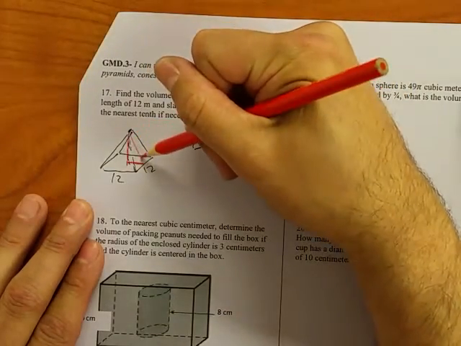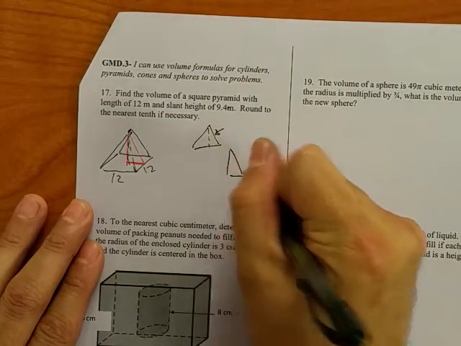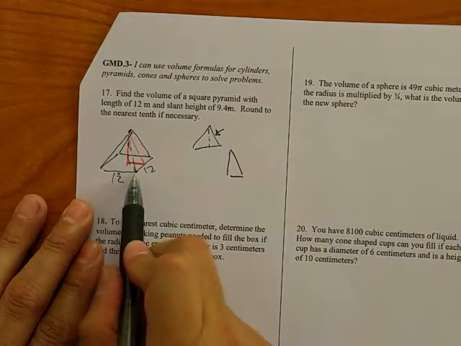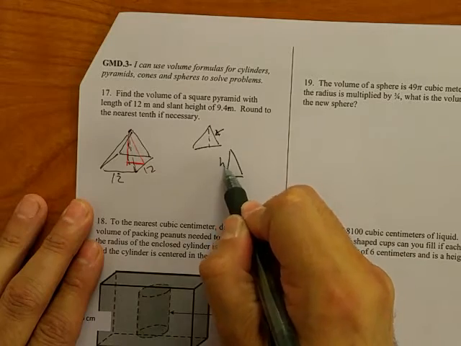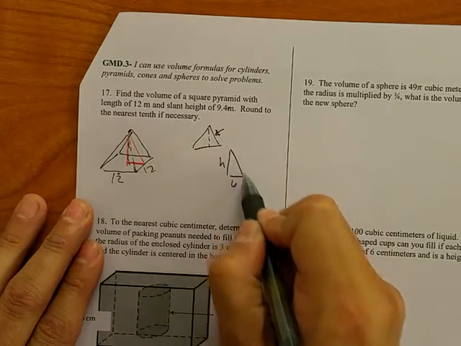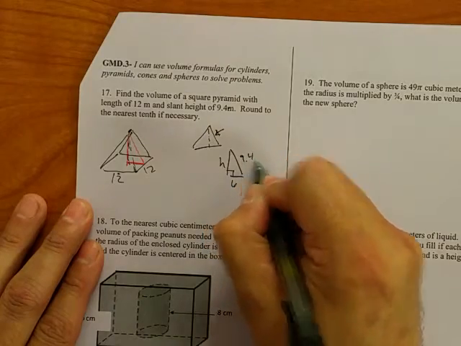And this goes out to here. So it should look like I have a right triangle. From here to here, this base is going to be 6. I don't know this height, but I know the slant height. That's what that is right there. So the slant height is going to be 9.4.